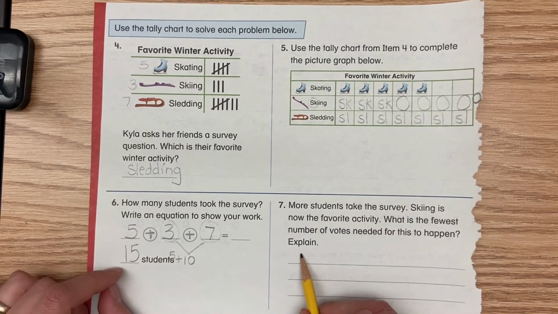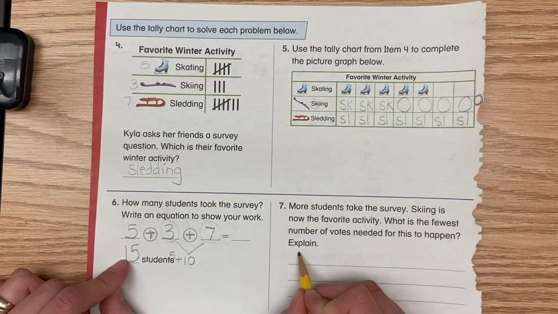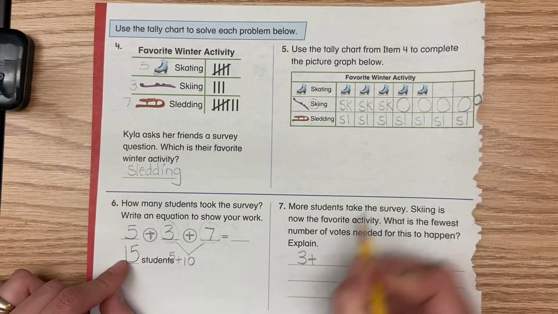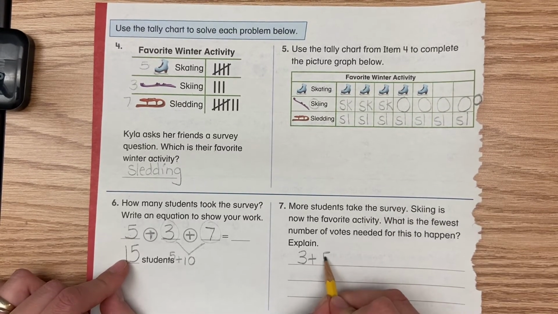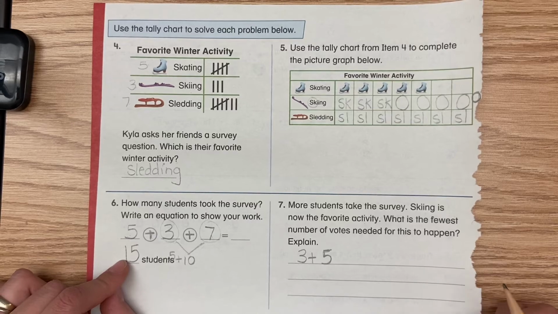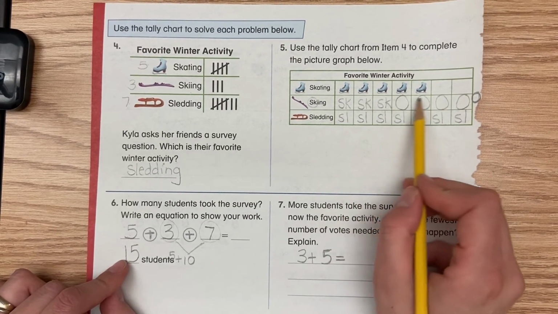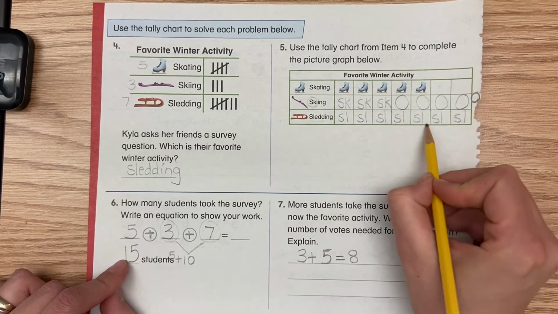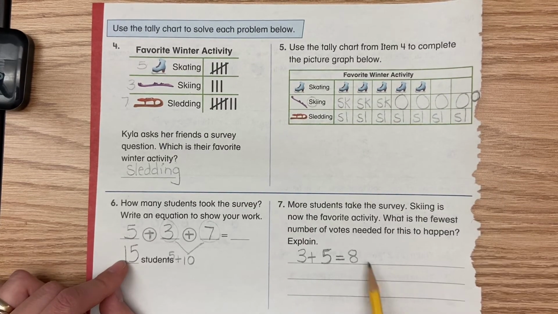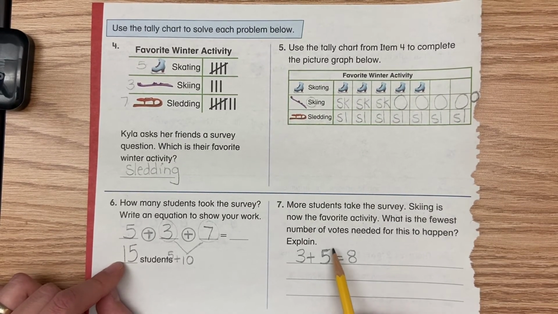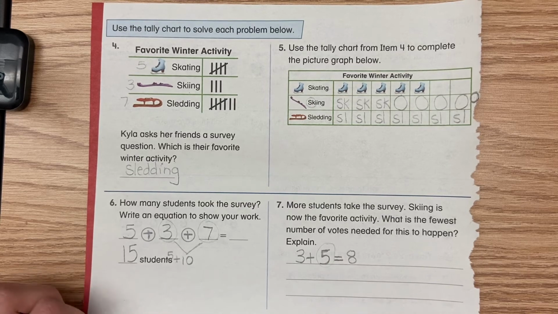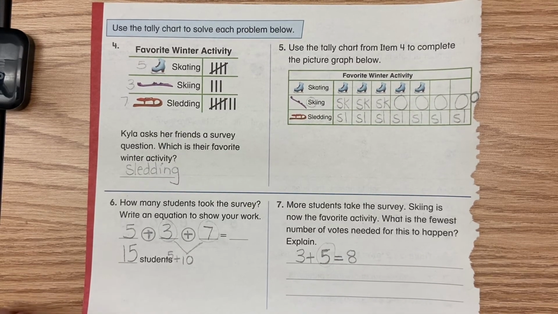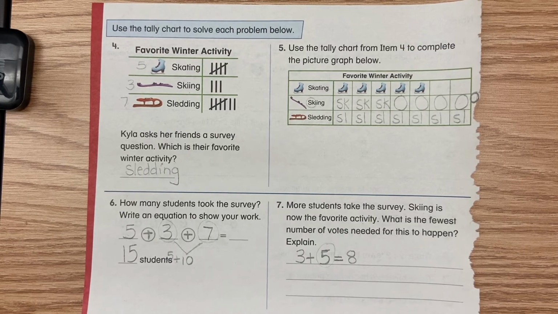Okay, let's write an equation for that. I had 3 votes to begin with, and I needed to give 5 votes for skiing to give that a total number of 8 votes. 8 is greater than 7, so I needed to give the skiing 5 more votes for it to be the favorite activity. Okay, you can always write an equation to explain your thinking.